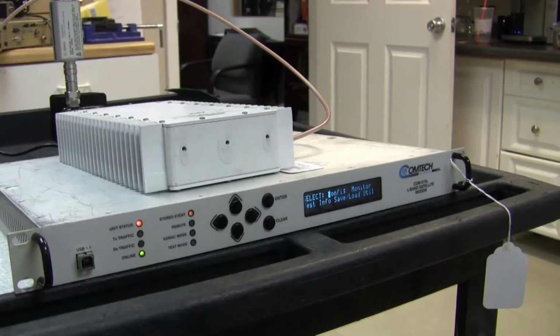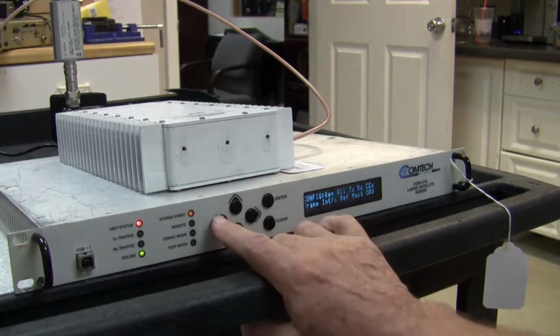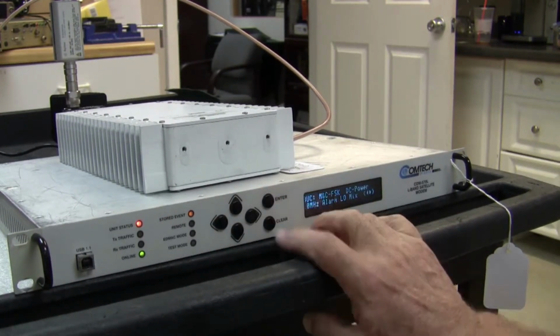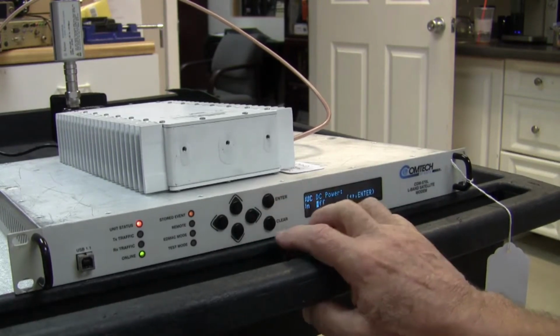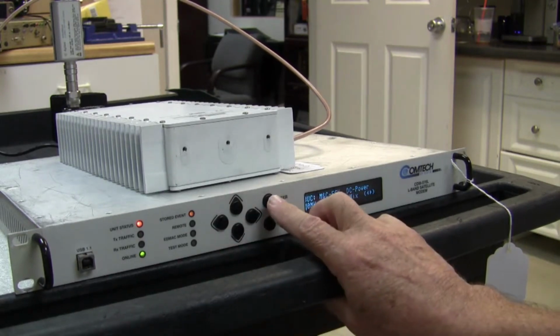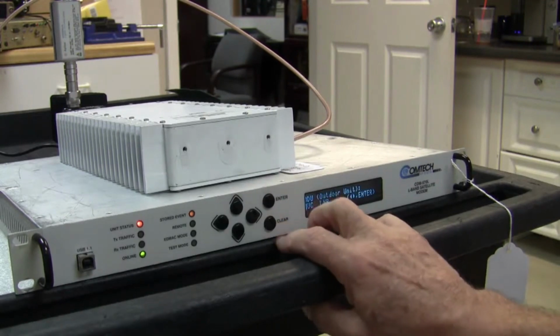This is the starting menu on the CDM570L. First thing I need to do is to go into Configuration, ODU, check the BUC, DC power, and it's off, so I'm going to turn it on. 10 MHz reference is on. So we're ready to begin the test.